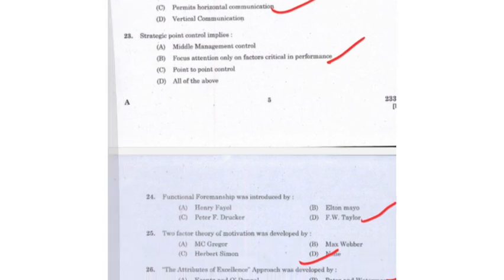And the next question: strategic point control implies middle management control, focus attention only on factors critical in performance, point-to-point control, and all of the above. And here the answer is strategic point control implies focus attention only on factors critical in performance.